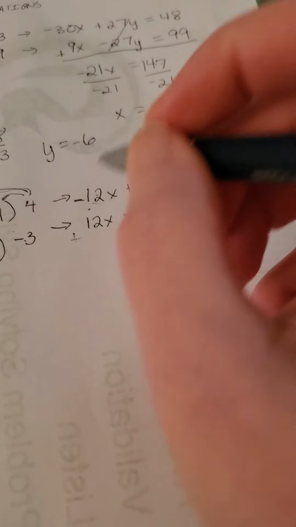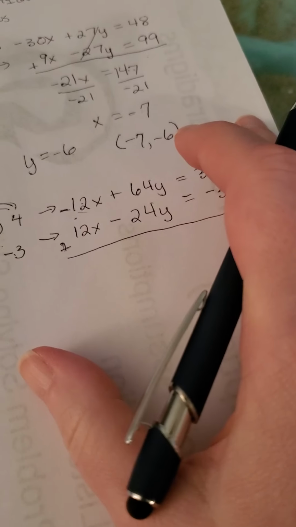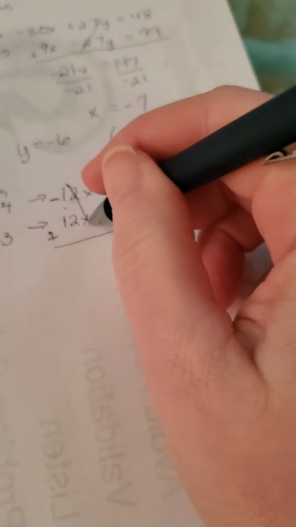Okay, so now I got opposite signs in front of these x's. And they're the same coefficient. So I can go ahead and add these two things together. So whenever I do that, x's are gone. That's what I wanted. I did that on purpose. I multiplied it like that on purpose to get rid of them.